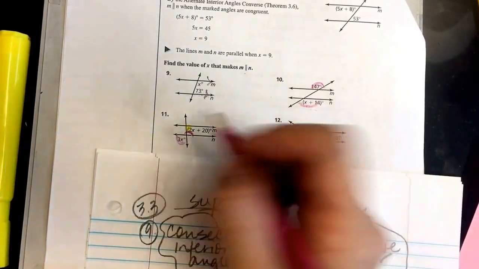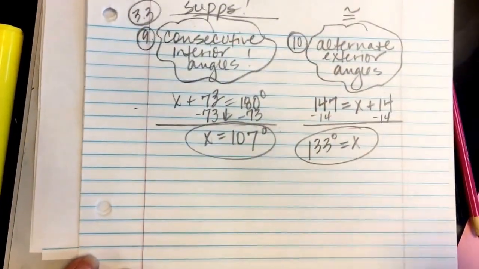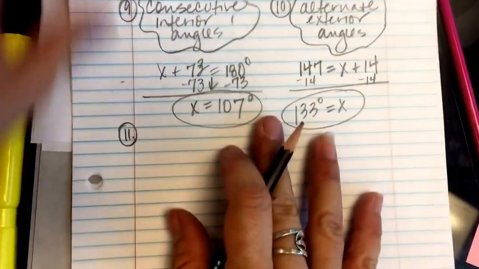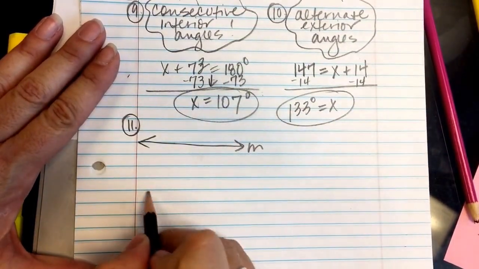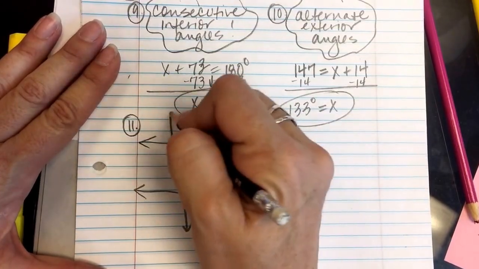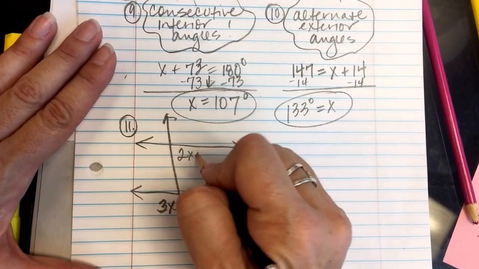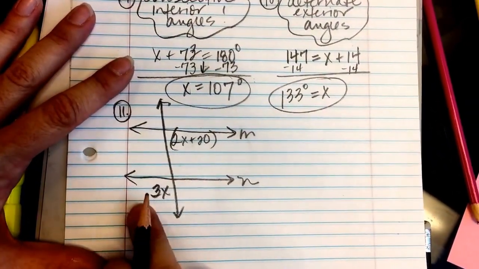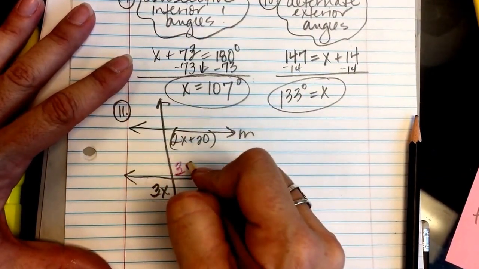And so I'm actually going to come on my paper and draw what I'm showing you here, because I think for this problem it's important that we recognize this. I'm going to make this a little bit wider too. So there's my M. Do the same thing on your paper. This will help you. They put the 3x down here and the 2x plus 20 sits here. So my point is if this angle is 3x, so is this one.